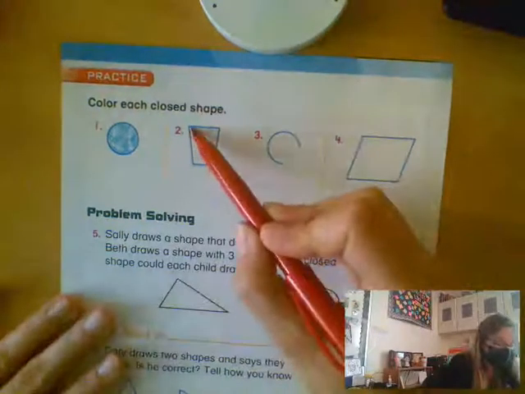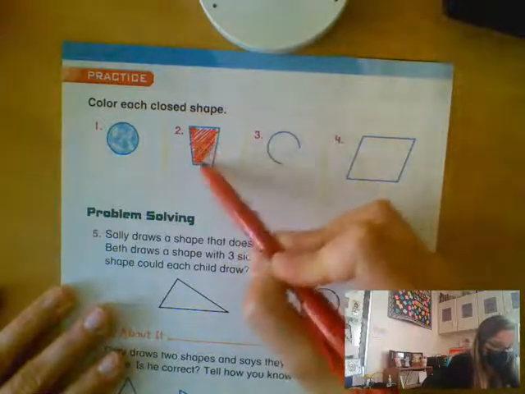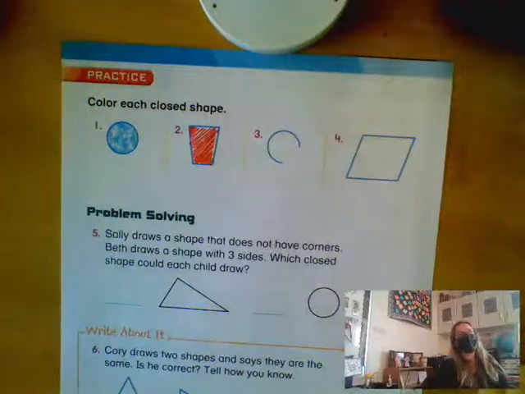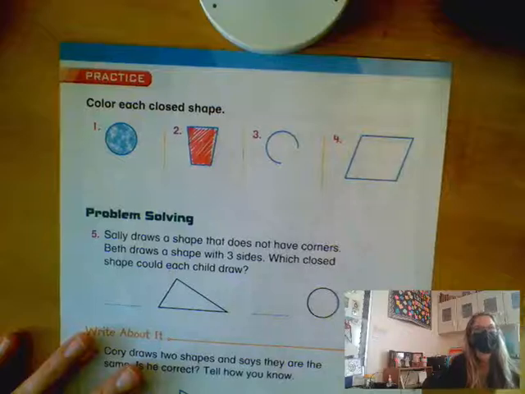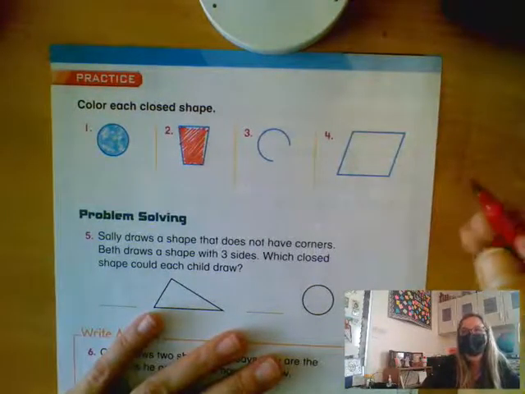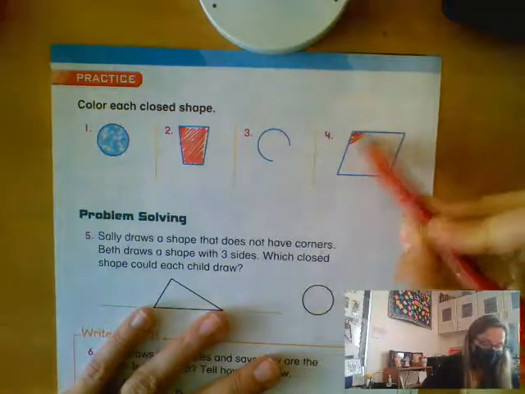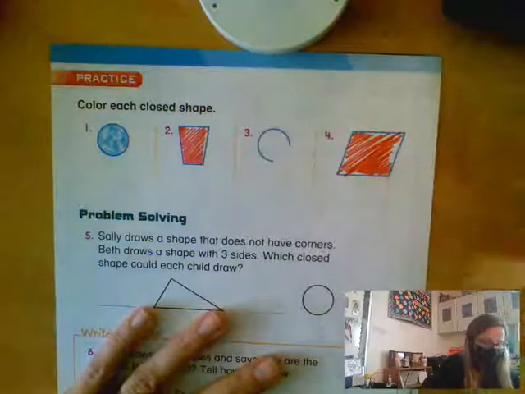It's closed. So let's shade it in, everybody. All right, number 3. Austin, is that open or closed? Open. Yeah, it's got a doorway here, so we don't color that one. Ava June, number 4. Open or closed? Closed. Yeah, it's like a room with no door. Shade that one in. We shade our closed shapes.